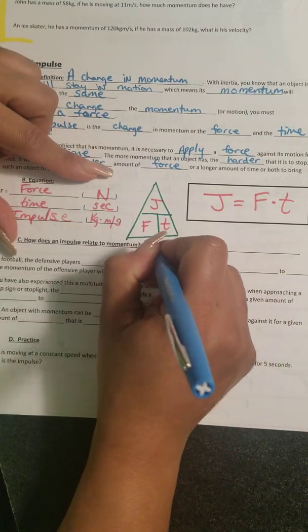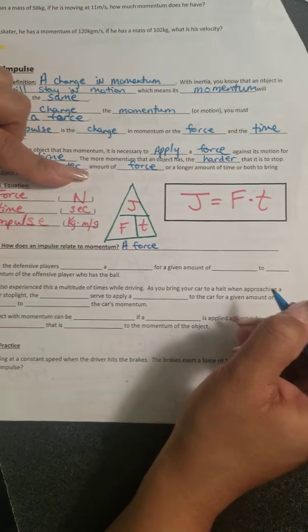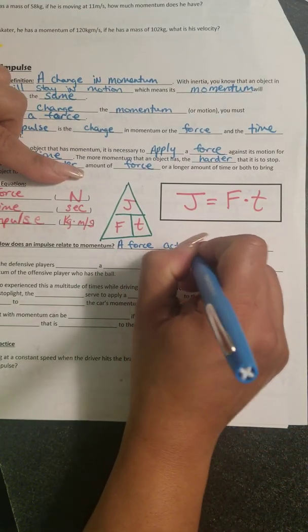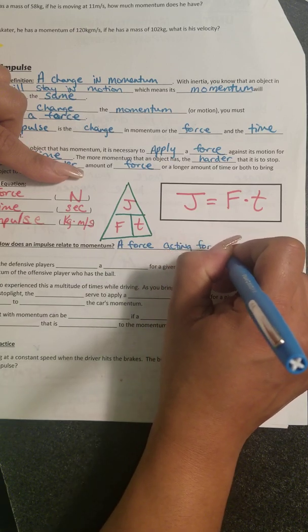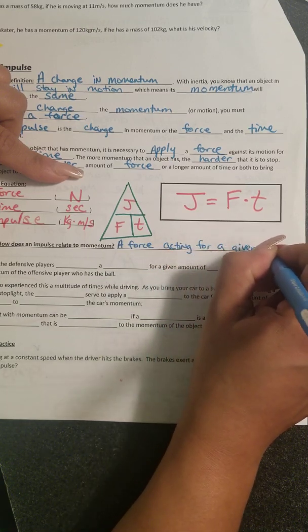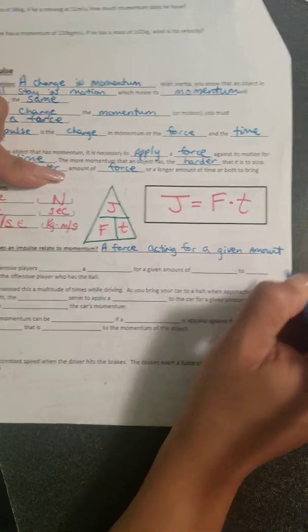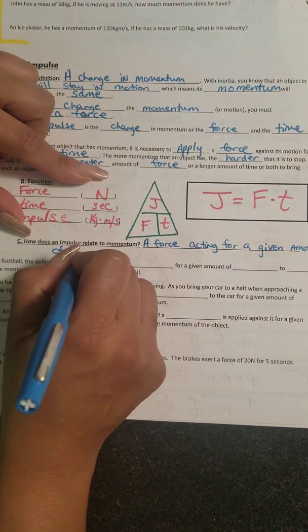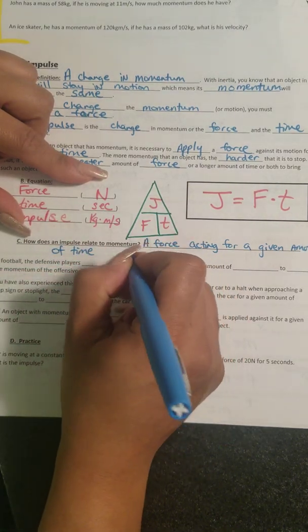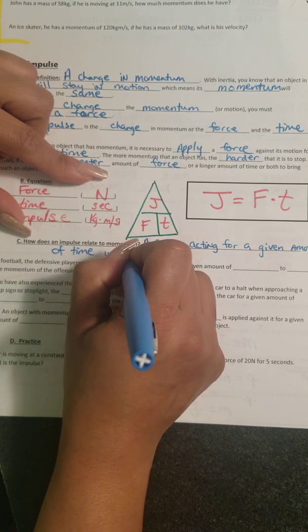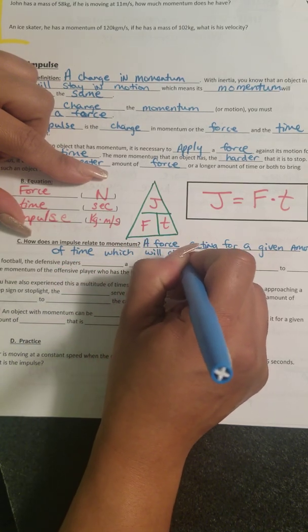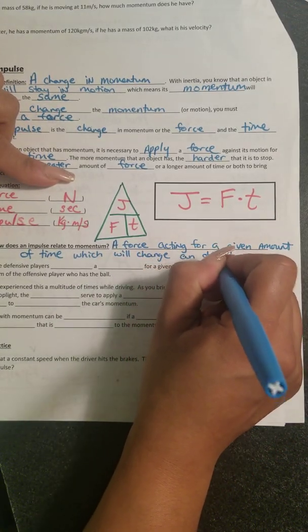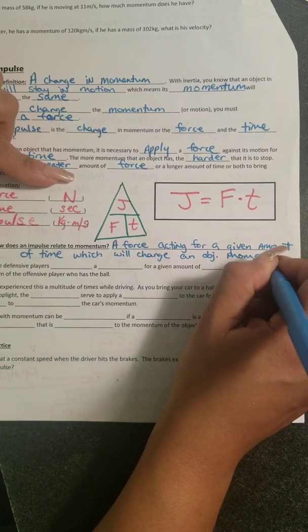It says here that a force acting for a given amount of time will change an object's momentum.